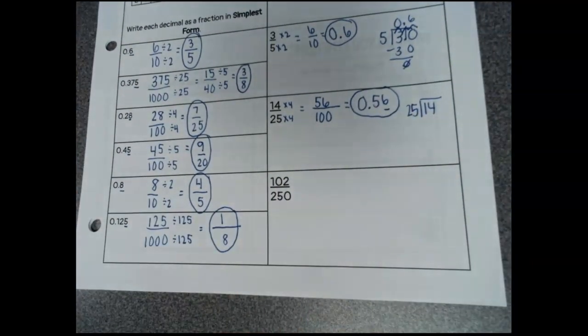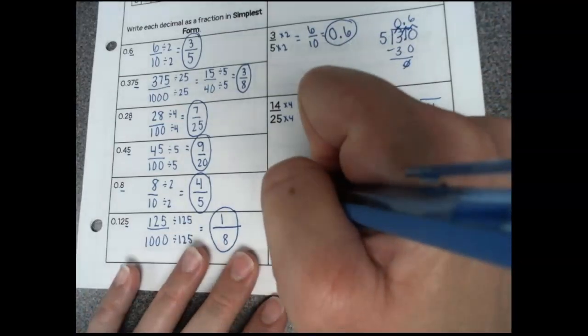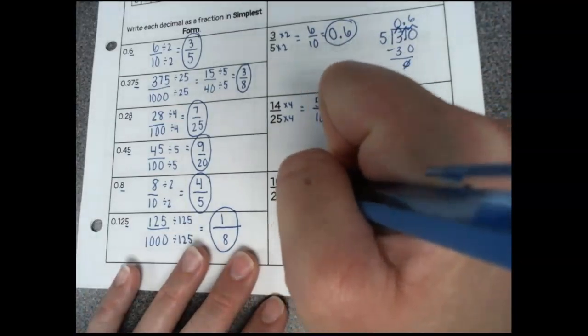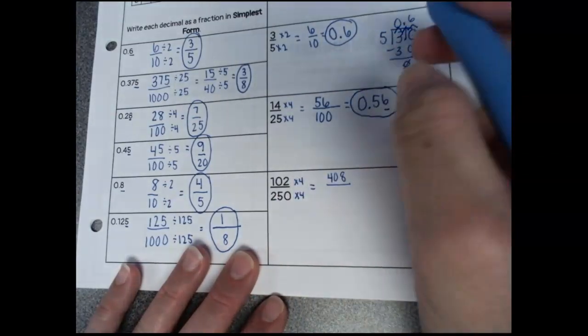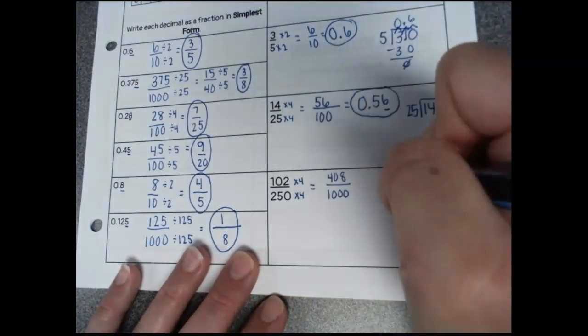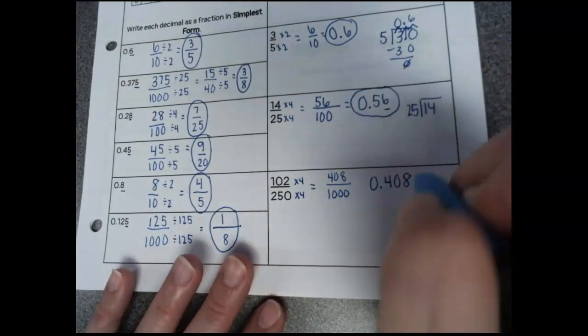This next one, I can change 250 into 1,000 by multiplying by 4. So I'm going to multiply by 4. 102 times 4 is 408. 250 times 4 is 1,000. So I'm going to write it as 0.408.